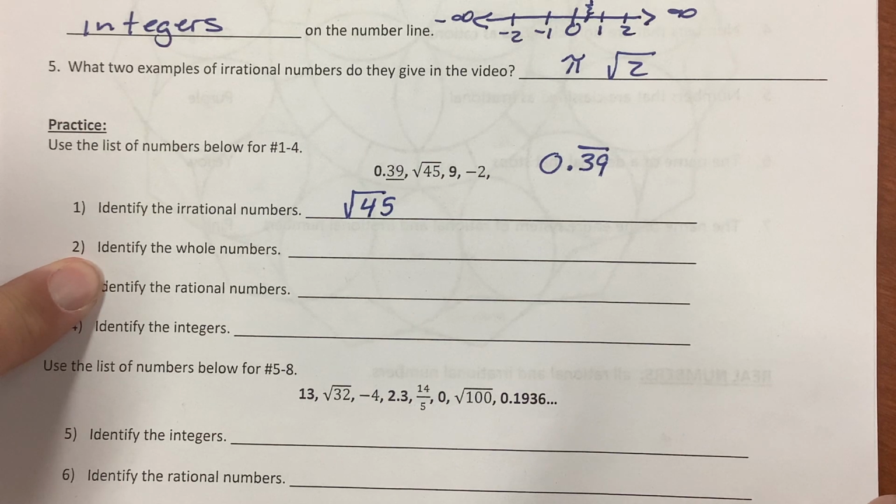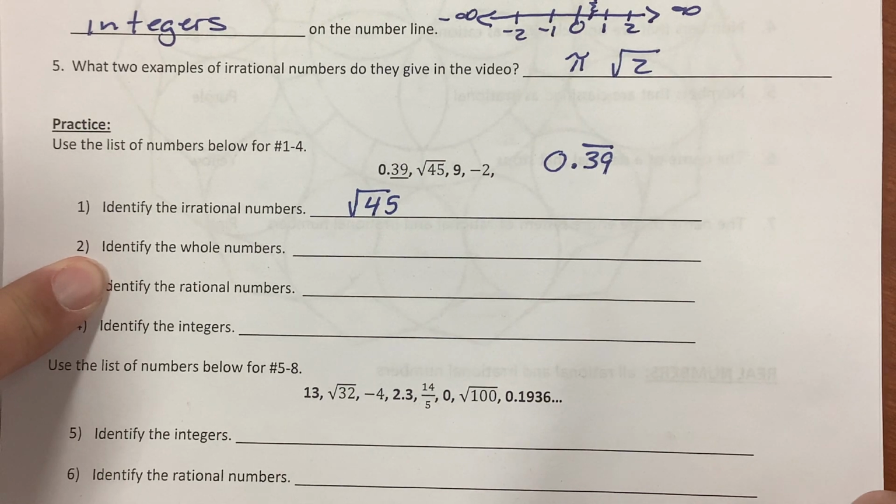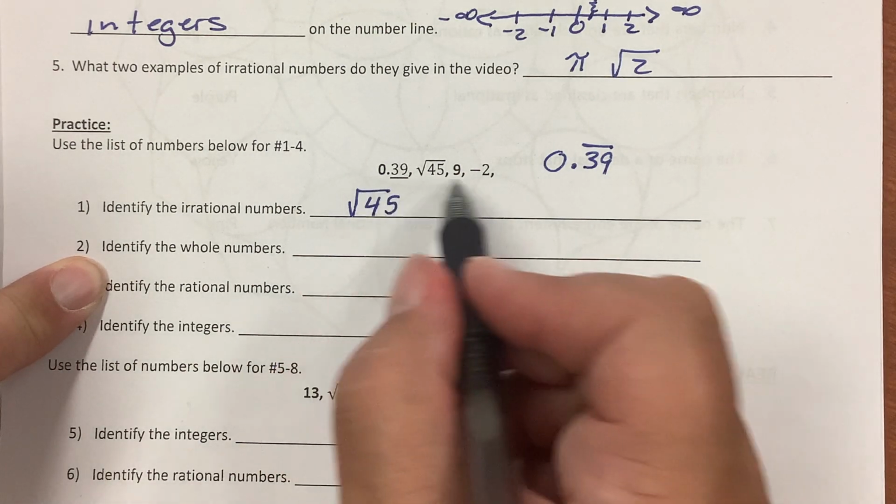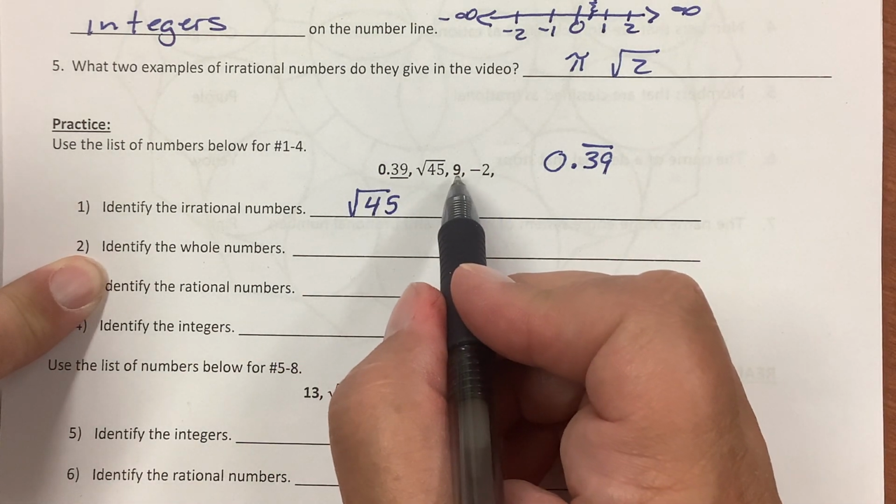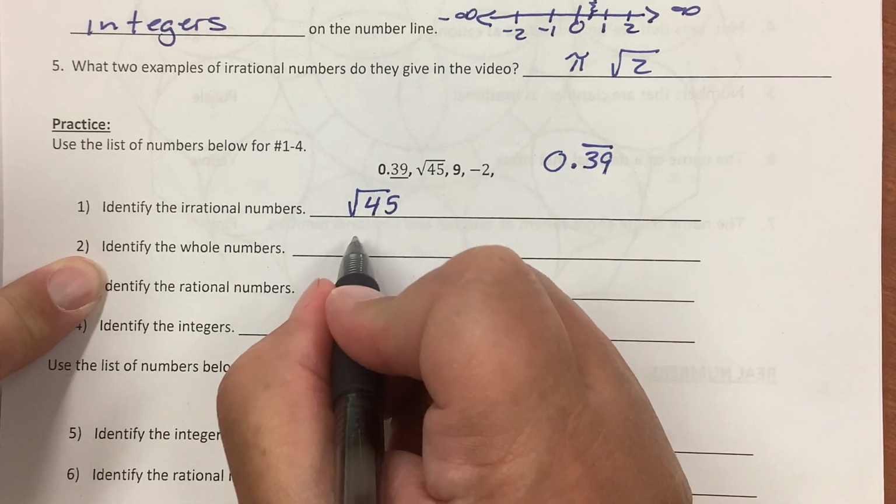Identify the whole number. Well, whole numbers are all the counting numbers plus 0. There's no 0 here, but there is the number 9, which is a counting number. I'm going to use that.